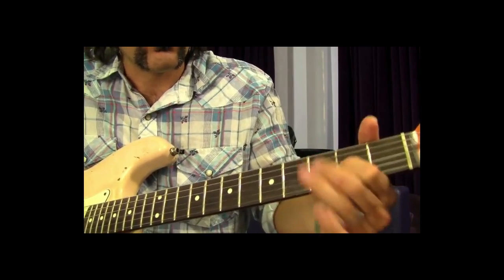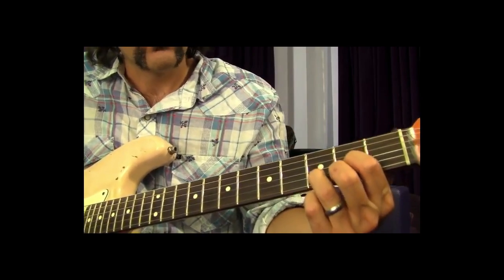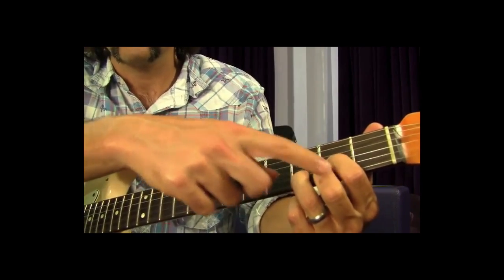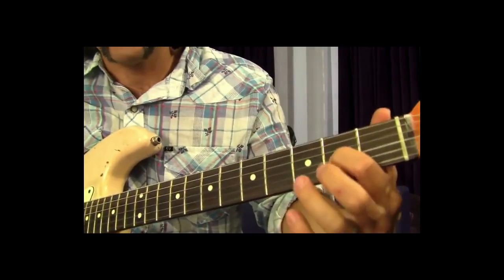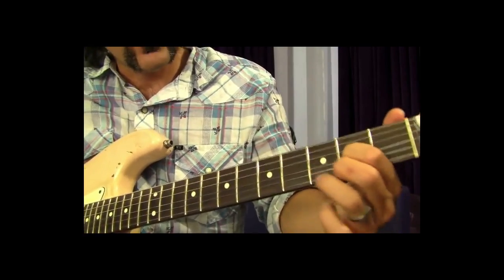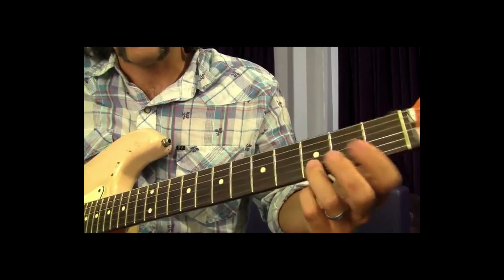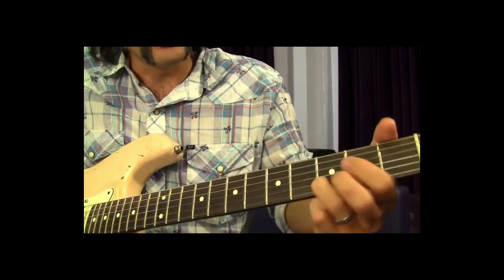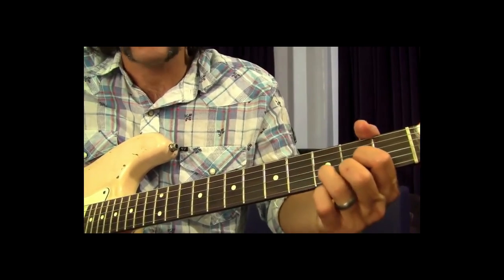So now when the D goes by, you can already see where the notes of the chord are. You have that A, that shared note. But you can see where all the notes in that first position for the D chord are.